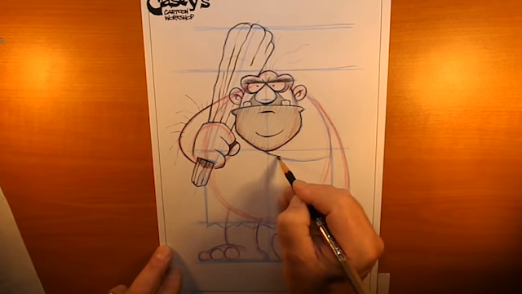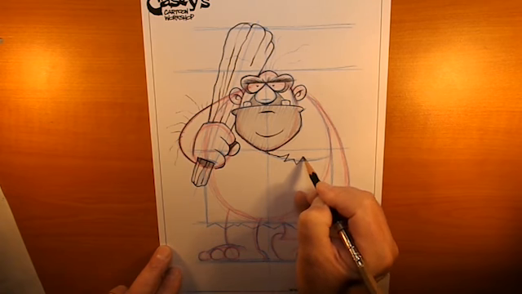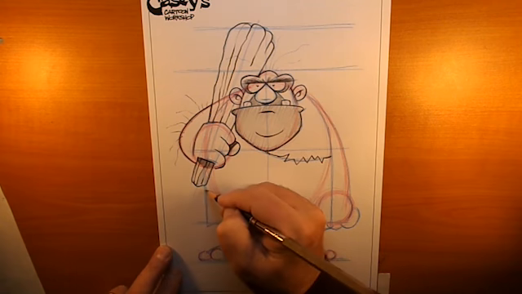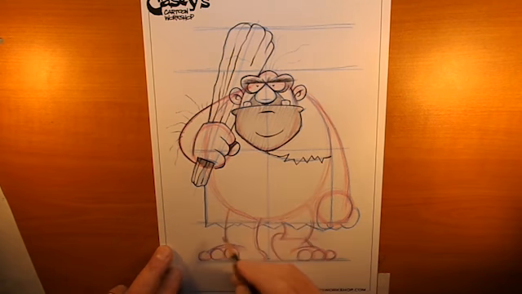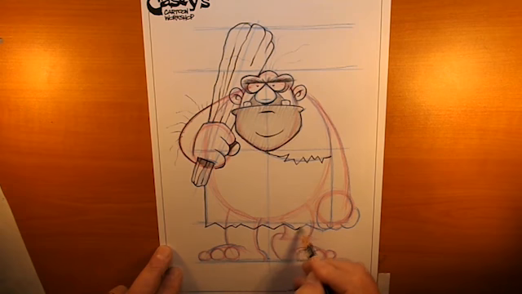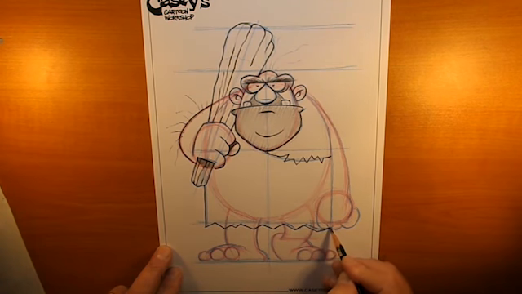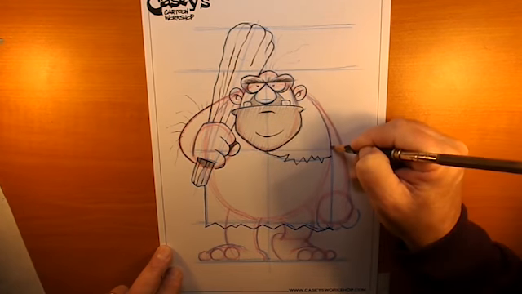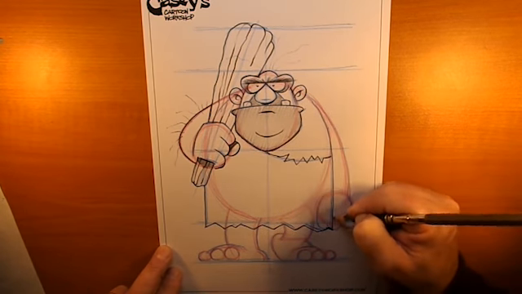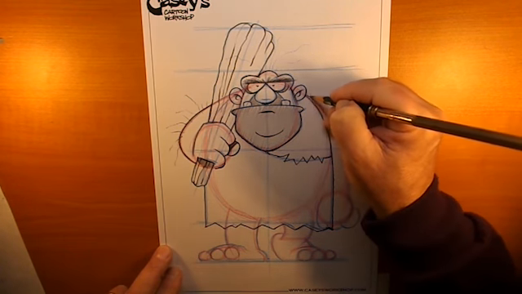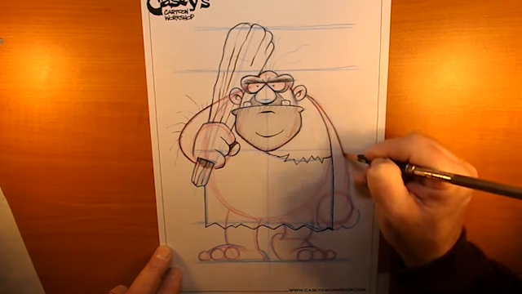The leotard, once again, it's sort of not an even thing, it's sort of ripped and torn. And now we're going to come down here. And not be frightened to overlap that hand. Because the hand is going to be just hanging behind it. The leg.